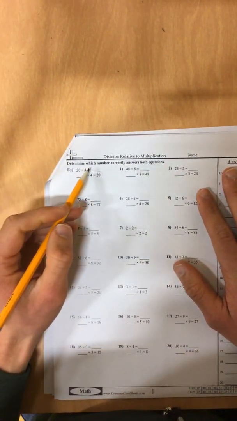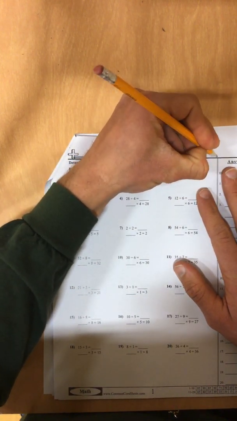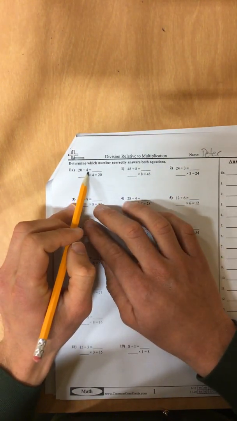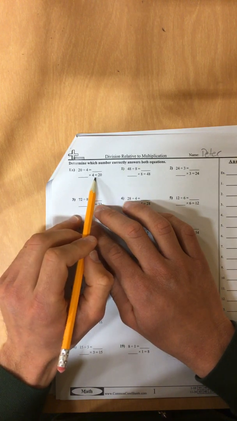Determine which number correctly answers both equations. First, we're going to write our name real quick. For our example, 20 divided by 4 equals what? And what times 4 equals 20?